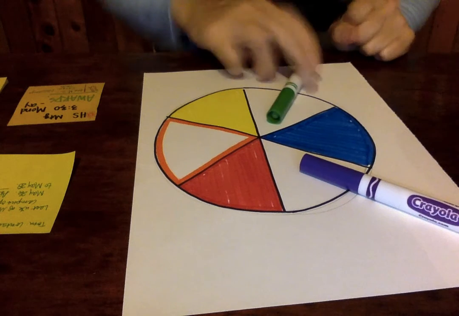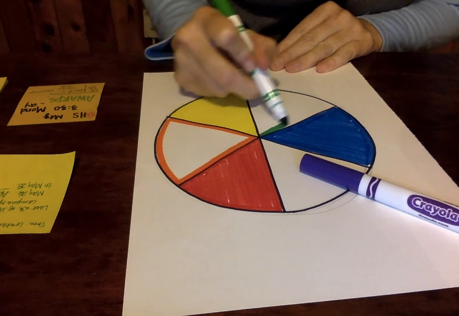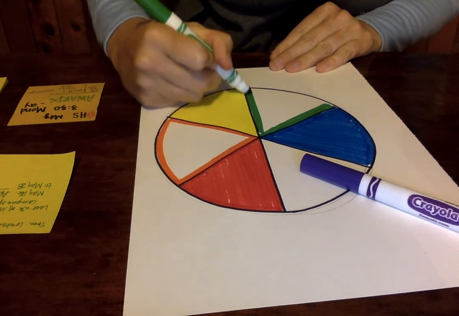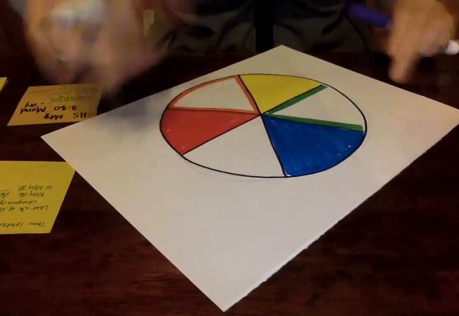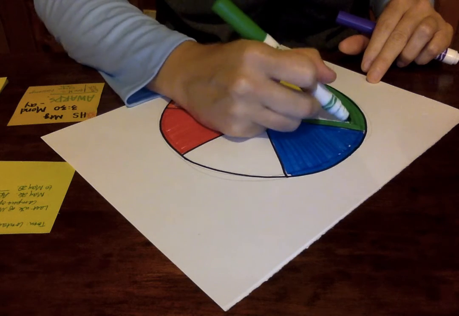So I'm going to finish this up for you. Again, what am I going to assess in your color wheel? That you have all 6 spectral colors and that you've colored them in the correct order according to the color wheel.